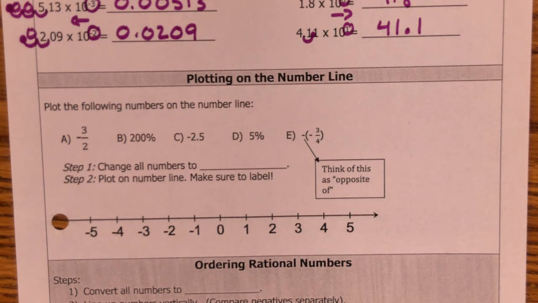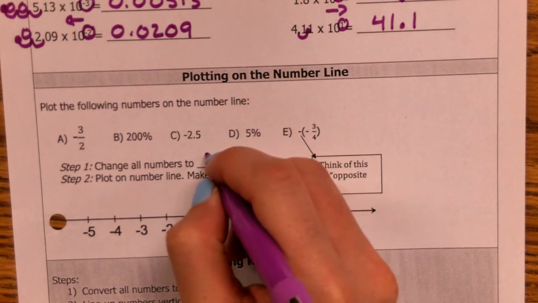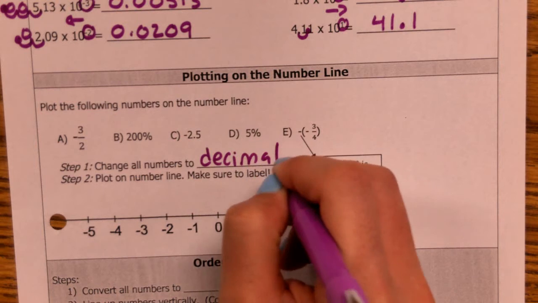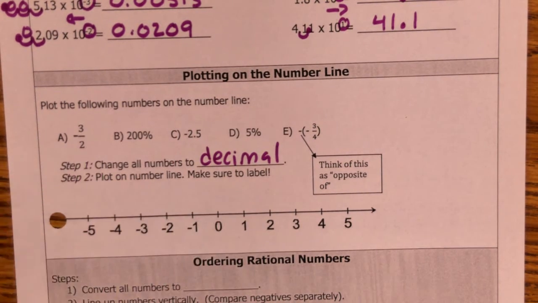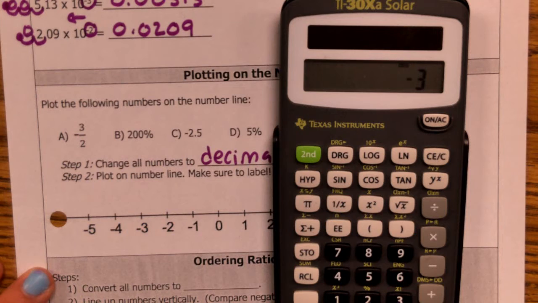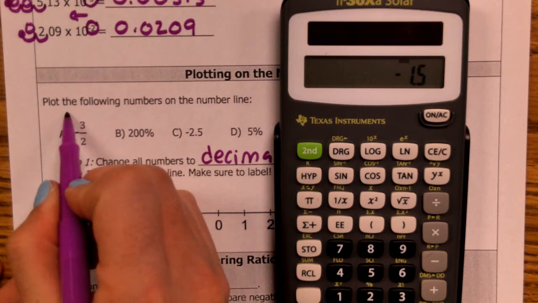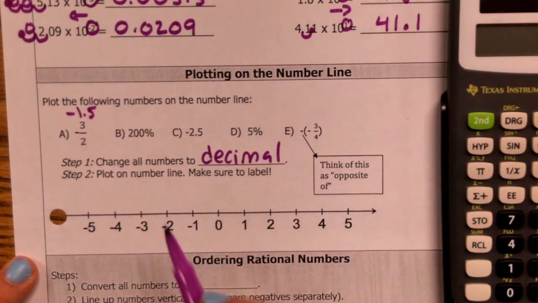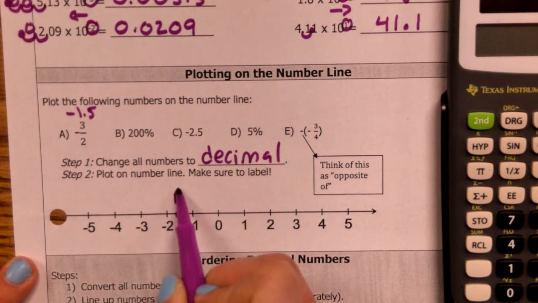Plotting numbers on the number line, make sure you understand negative numbers. In order to plot things, we're going to change everything to a decimal. You do not have to do that. If you understand that negative 3/2 is between negative 1 and negative 2, that's fine. But most people are more comfortable working with decimals. So, negative 3/2 is negative 3, or 3 negative, divided by 2, equals negative 1.5. Negative 1.5 is halfway between negative 1 and negative 2. Put a dot there, label it.